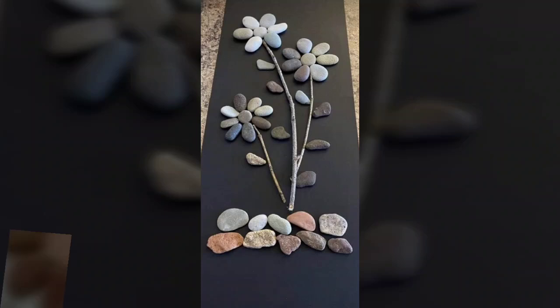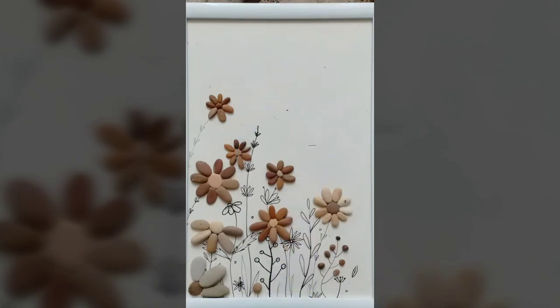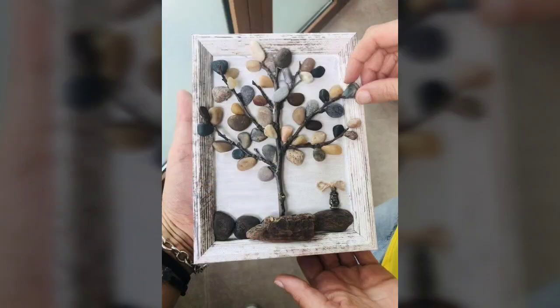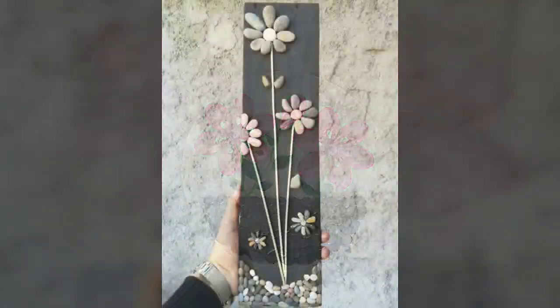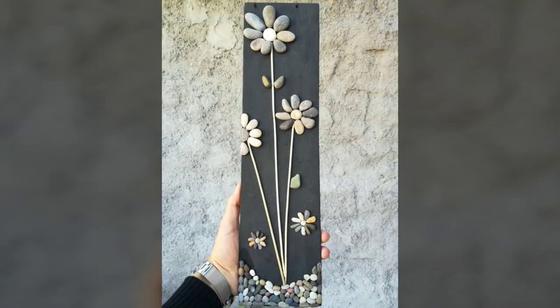Pebble art is a wonderful way to bring the beauty of nature into your home. Pebble art is the process of using small stones, pebbles, to create pictures, decoration and handmade designs. Each pebble has its own shape, texture and color. Some are smooth and round, while others have interesting natural patterns.